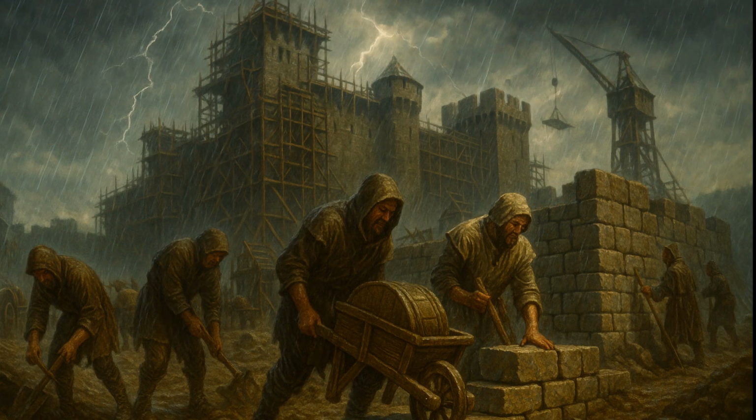Challenges and triumphs. Building medieval castles was fraught with difficulties such as harsh weather conditions, disease outbreaks, and potential enemy attacks. Despite these challenges, the perseverance and engineering prowess of medieval builders led to the completion of these remarkable structures. The castles stood as testaments to human ingenuity and resilience.